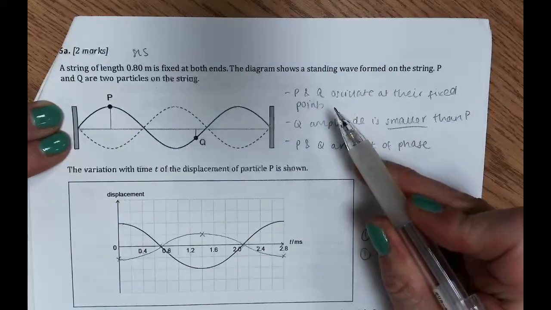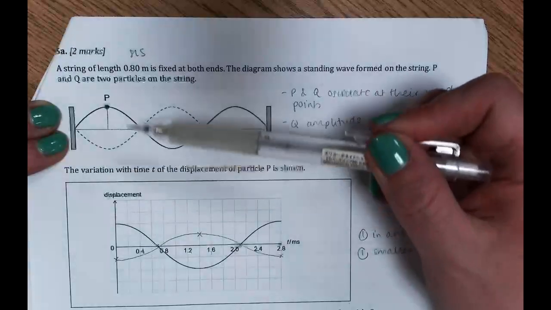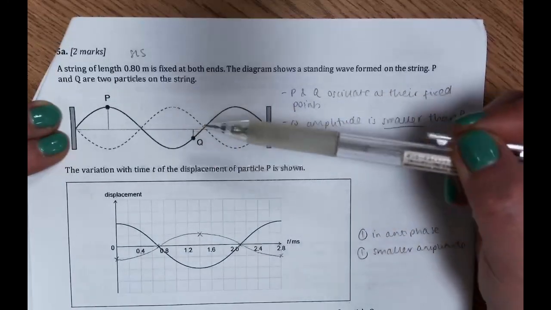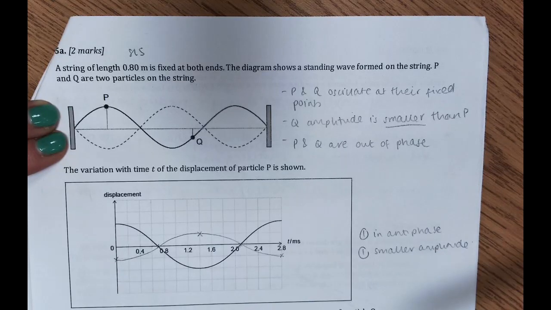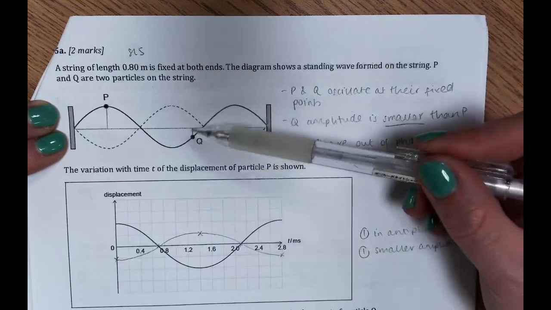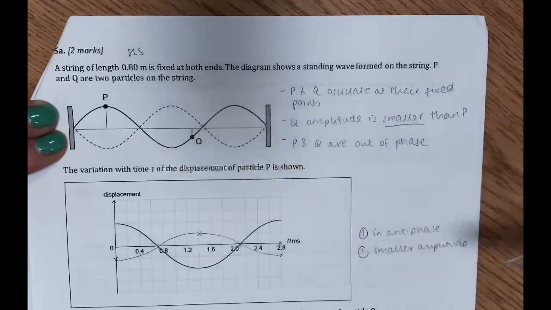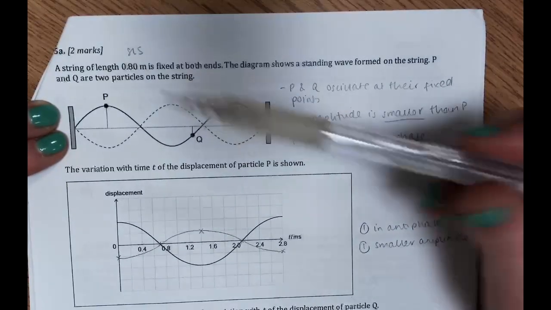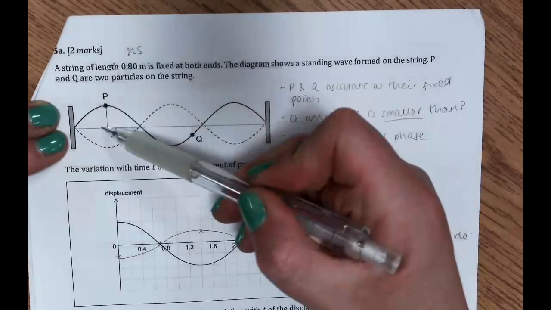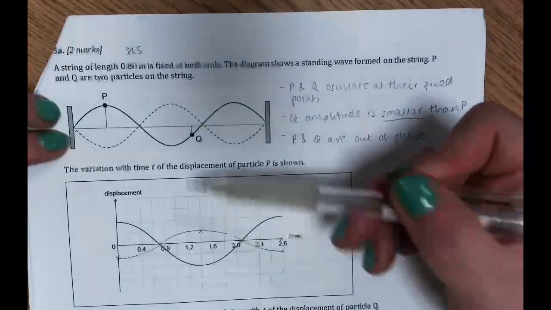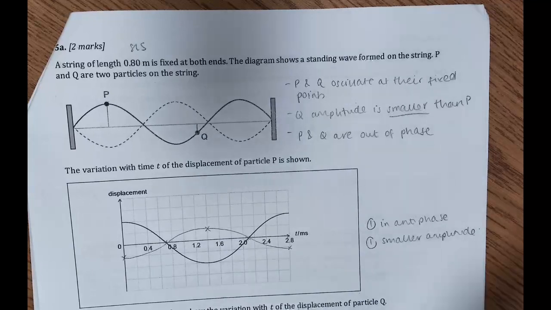So P and Q do not move physically left to right. They are just moving in a circle at their fixed position on the x-axis. Q's amplitude is clearly smaller than P. The radius of the circle that Q moves round is smaller than the radius of P. And also, at any given point in time, they are out of phase. P is at maximum positive amplitude, while Q is at maximum negative amplitude. So they are out of phase.